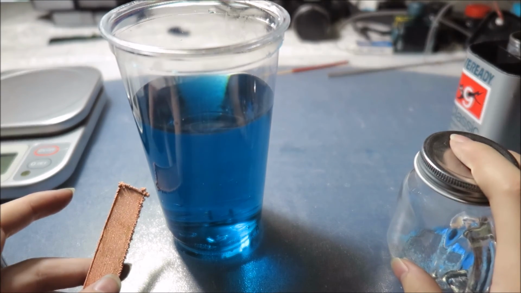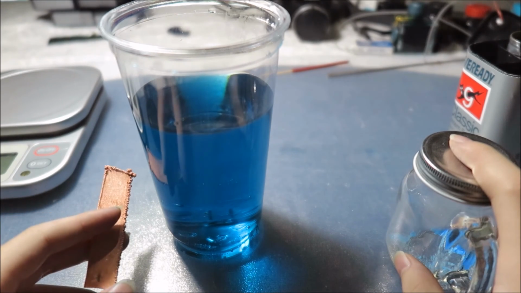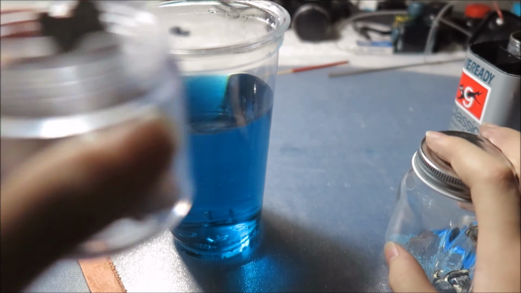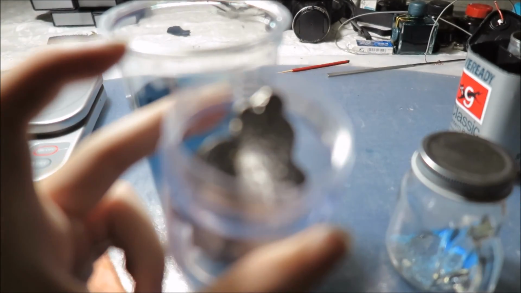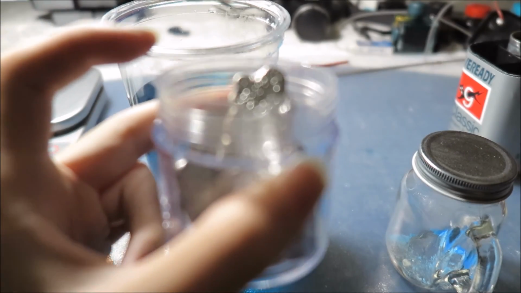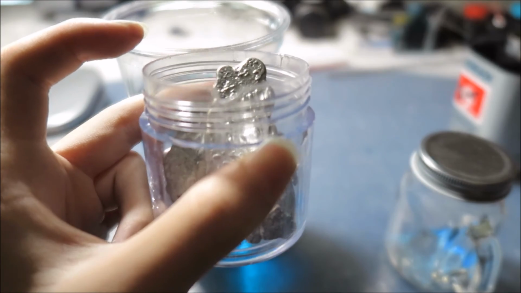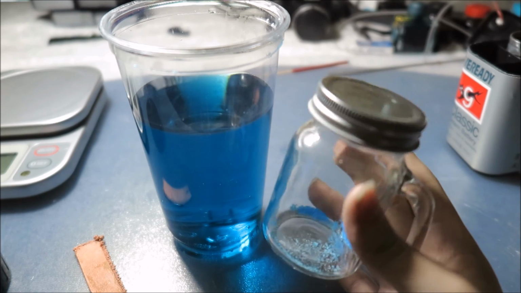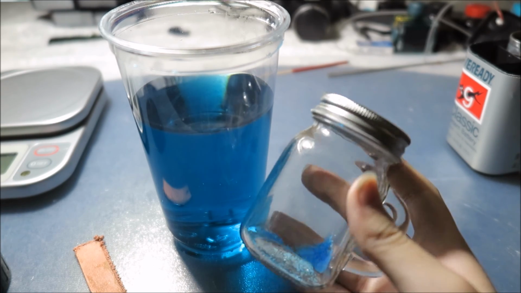So my next video will be of melting this metal. Wait, it's out of focus. Melting this metal, and my second video will be of my second attempt on the copper sulfide electrolysis.